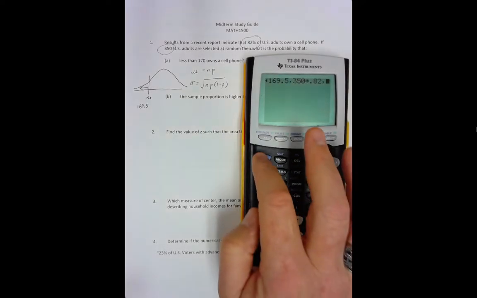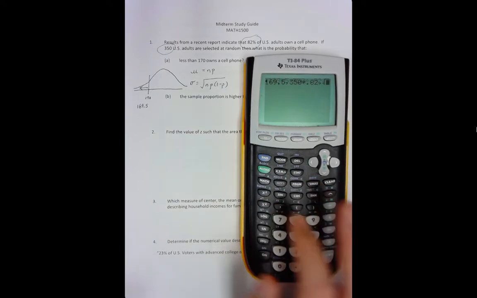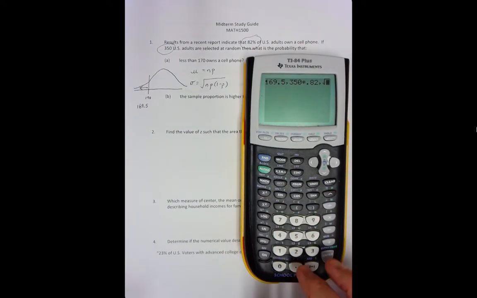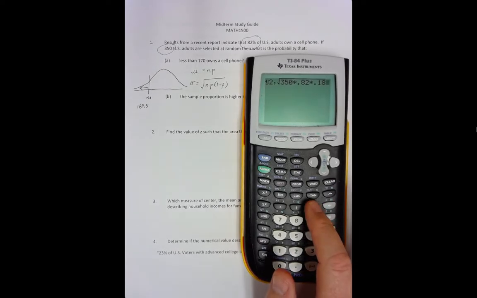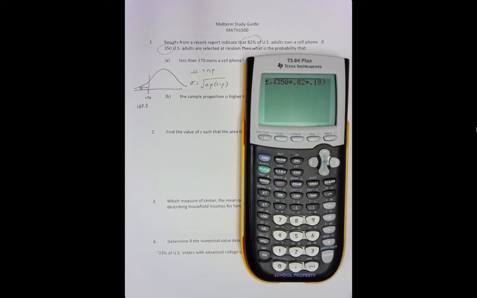And the standard deviation, standard error in this case, is the square root of n times p times 1 minus p. Now I can do this in my head. I can see that 1 minus 0.82 is 0.18. If you can't do that, it's not a big deal. Just get that figured out before you start the problem, because you're always going to need 1 minus p in these problems.